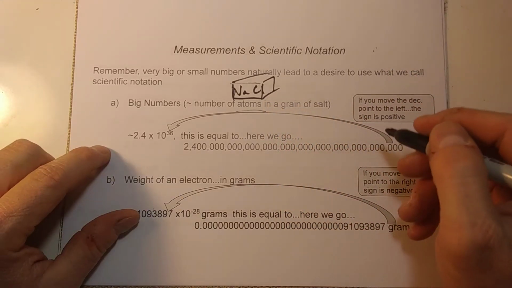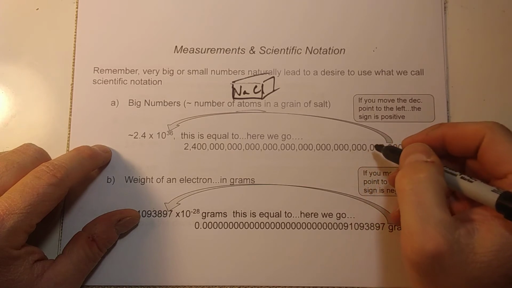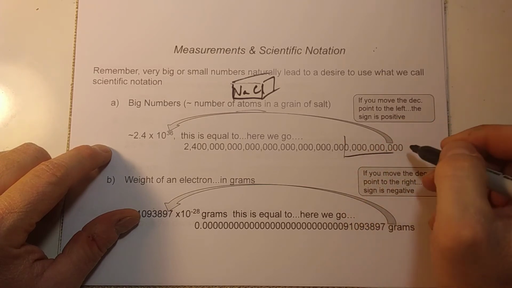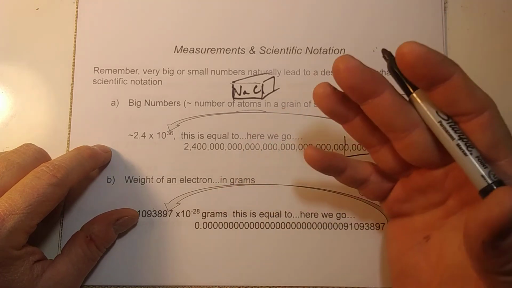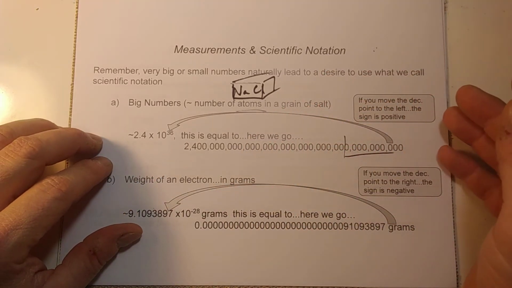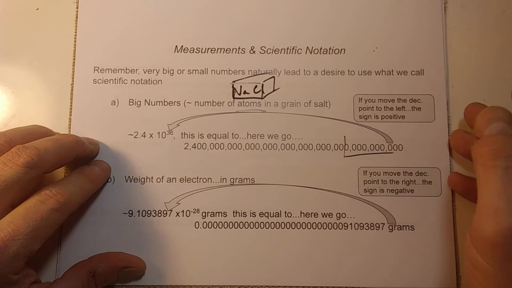That's a lot. I mean, you got to think this is a billion right here, would be the billions mark. So we have billions upon billions upon billions of atoms within just one little salt crystal.